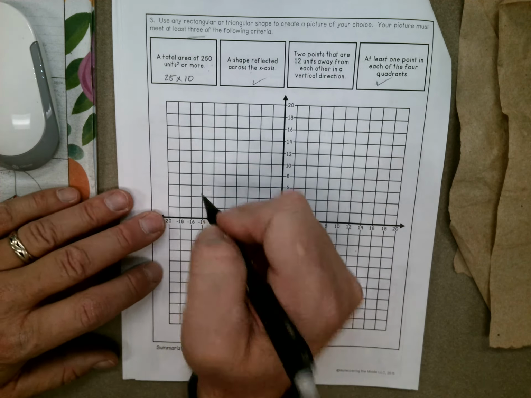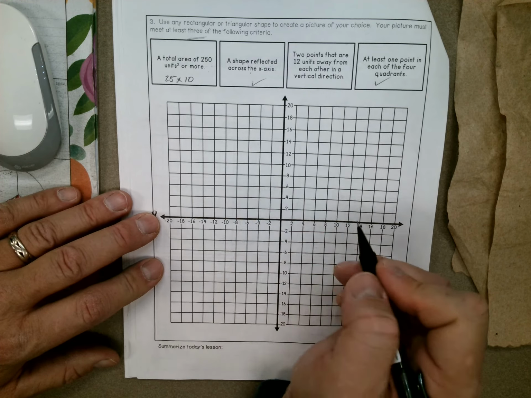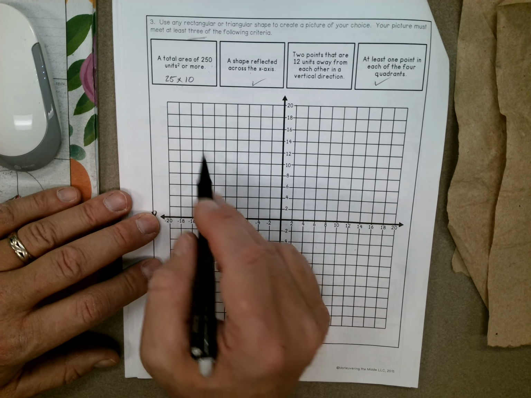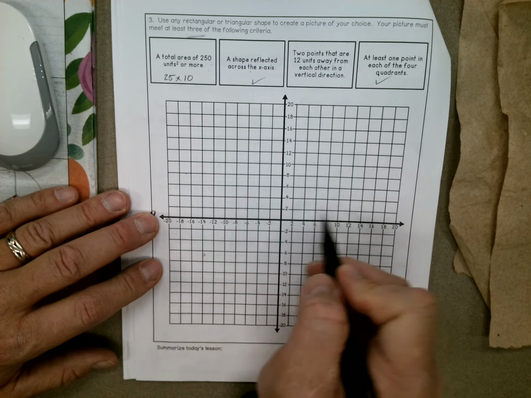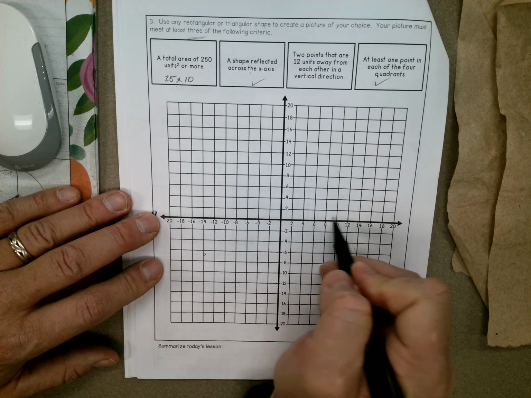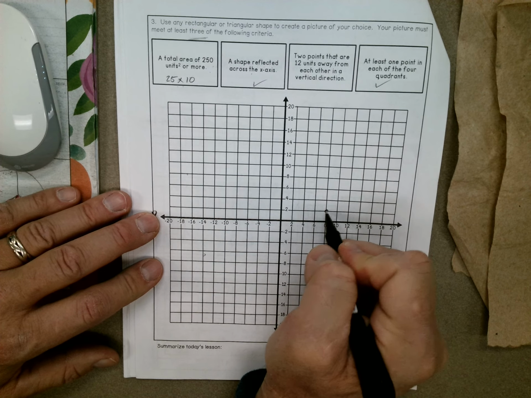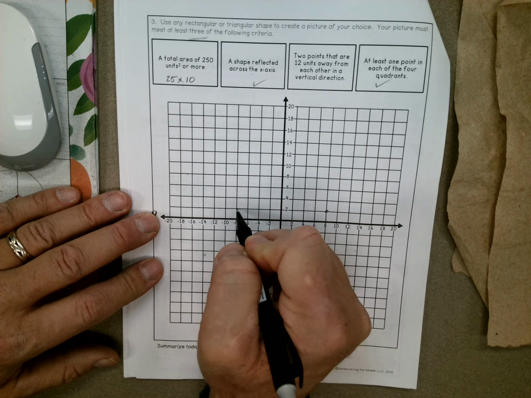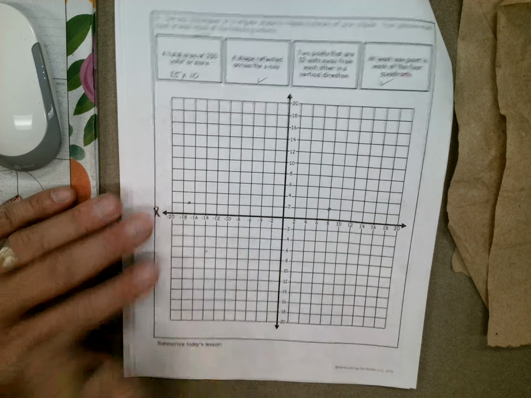I know my side lengths, and look at our interval now. It's changed. It's 2. All right, I need to get this to be in these 2 quadrants. So it's going to be 25 long. Let's start here, and I'm going to put a little dot to start there. 2, 4, 6, 8, 10, 12, 14, 16, 18, 20, 22, 24, 25.